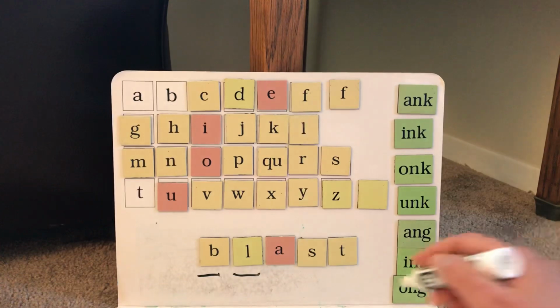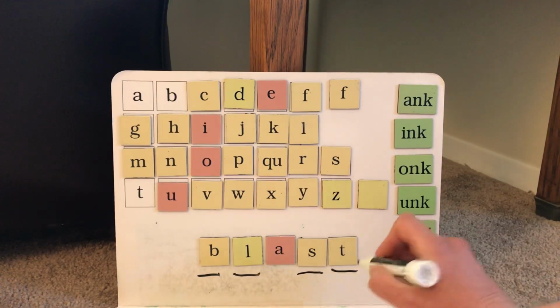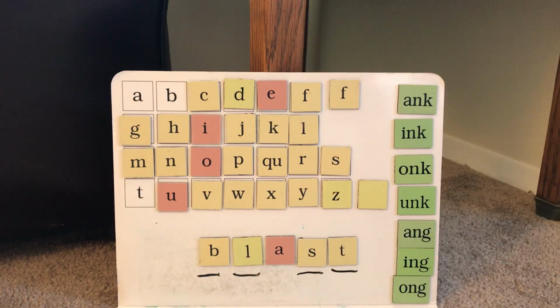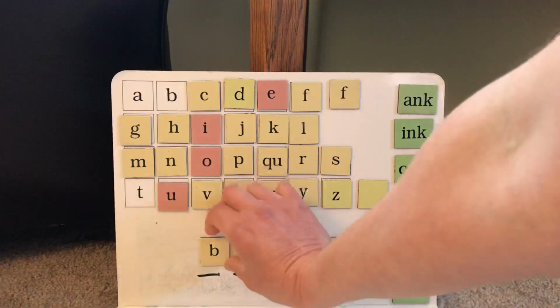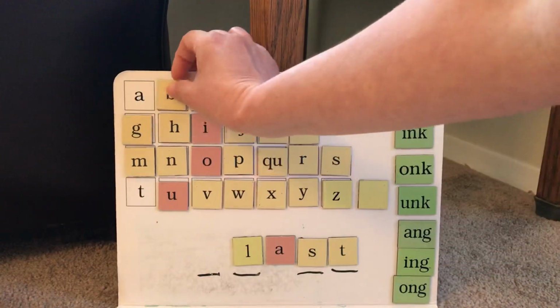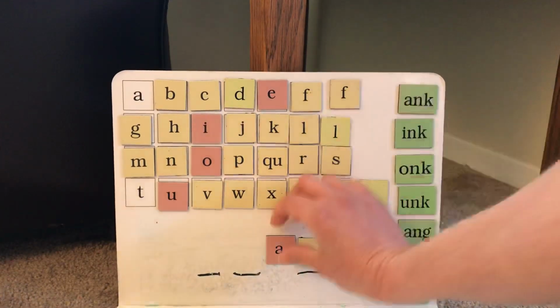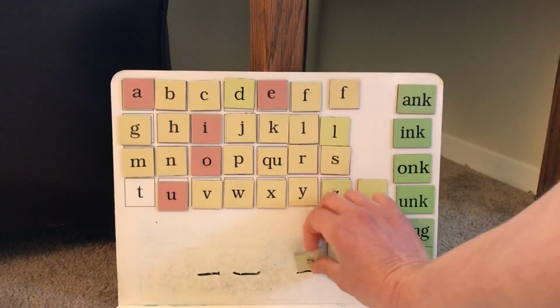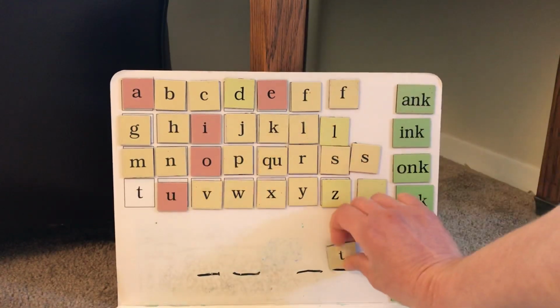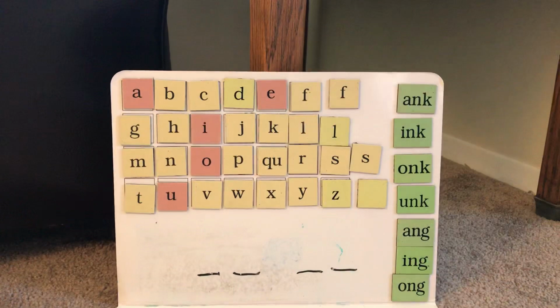The end of the word, the S and the T, is also blending. So there we go, a word with 5 sounds that also has a blend. So let's spell it back. B, L, A, S, T.